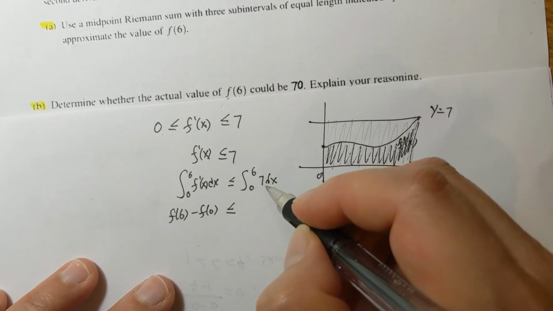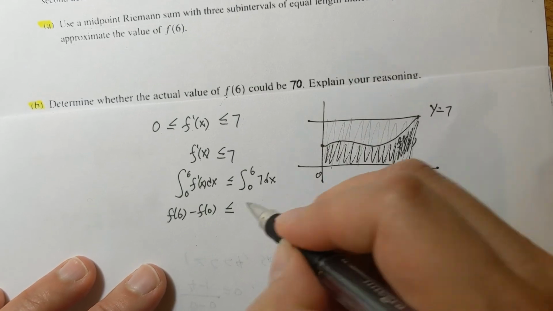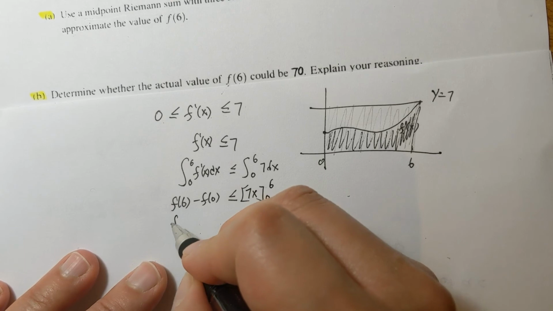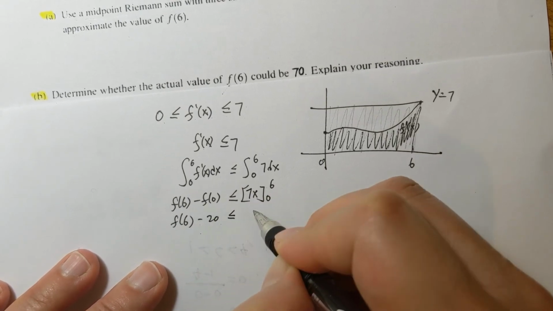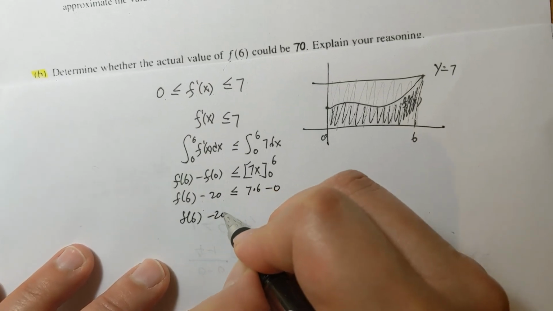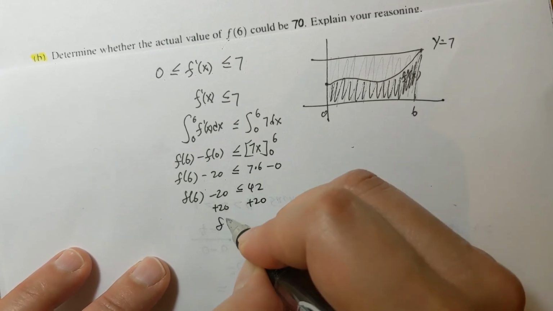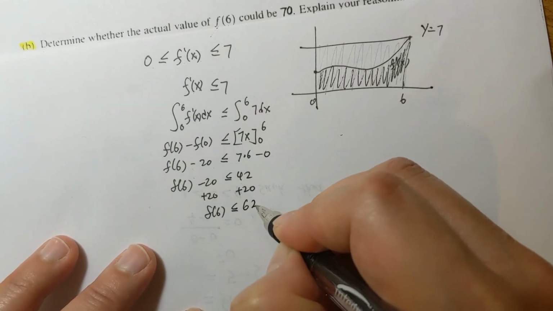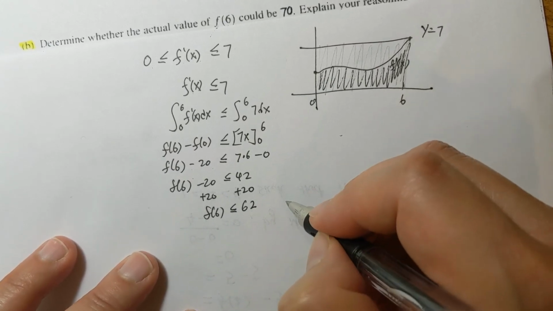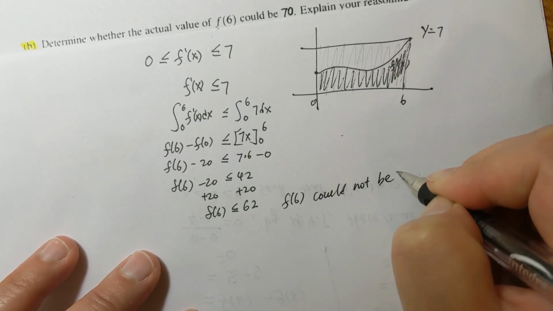So now I'm going to continue over here. Some people may do this as 6 times 7, and I'm going to integrate it. So we get f of 6 minus 20 less than or equal to 7 times 6 minus 0. So f of 6 minus 20 less than or equal to 42, and plus 20. So f of 6 is going to be less than or equal to 62. So f of 6 is always less than or equal to 62. That means f of 6 could not be 70 at all.